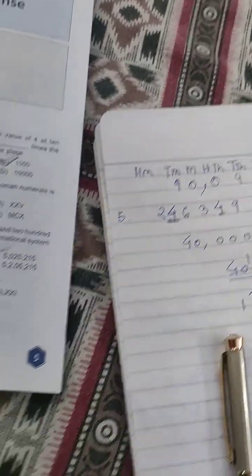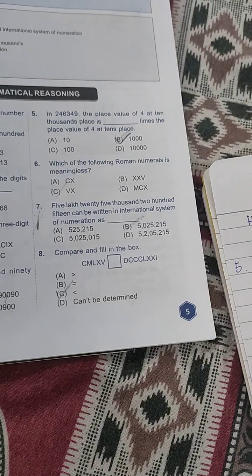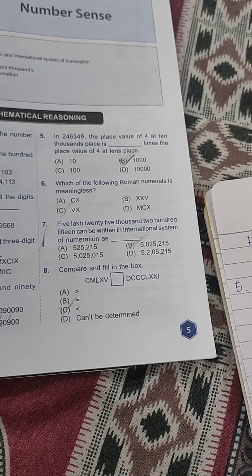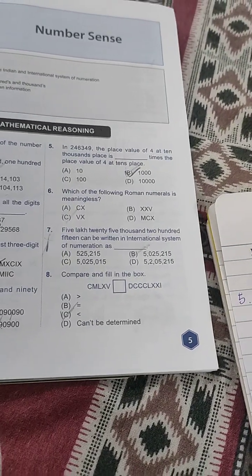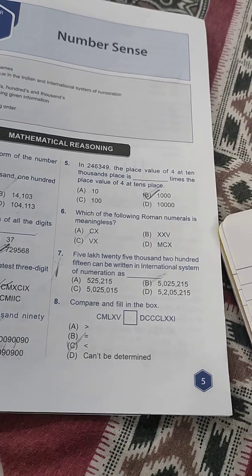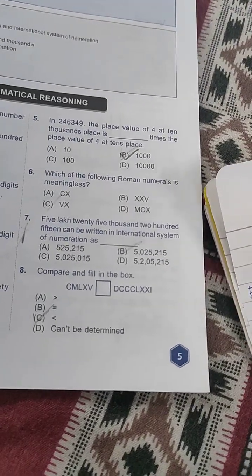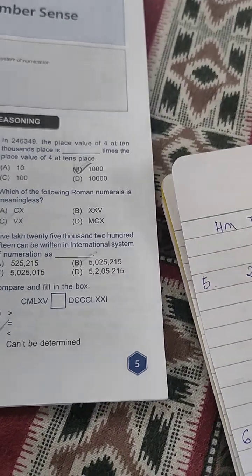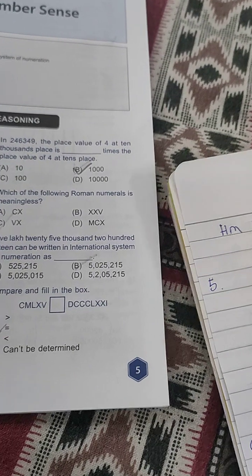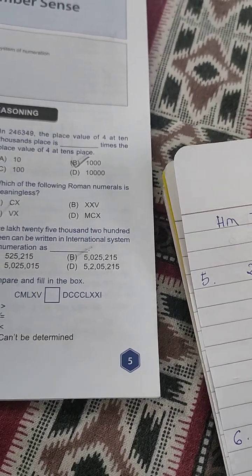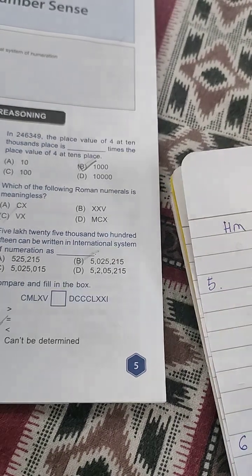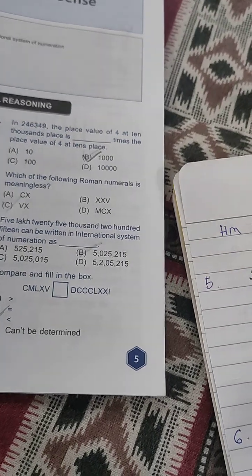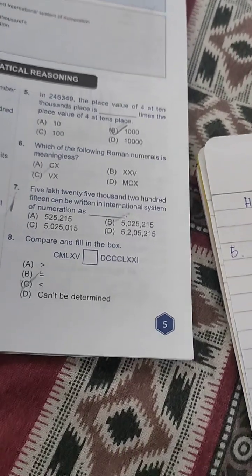Now let's go to the sixth question. The sixth question is being read as, which of the following Roman numerals is meaningless? Means which doesn't carry any meaning. So let's try with the first option. CX. C means 100 and X means 10. Here C is a bigger number and X is a smaller number. So here in this case it will be a summation. So 100 plus 10 is 110. So it is absolutely correct.